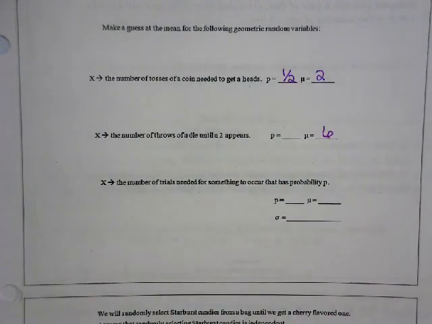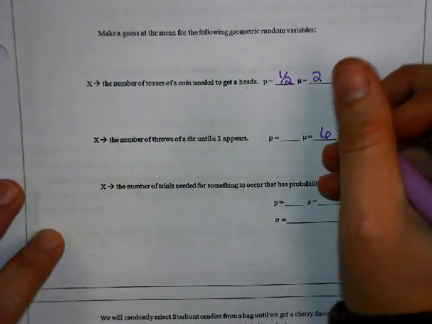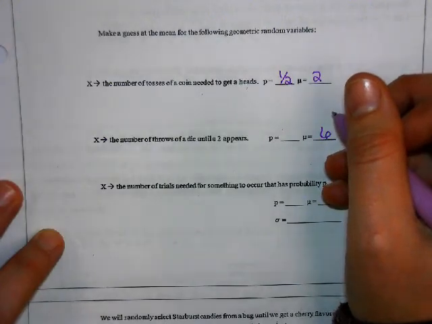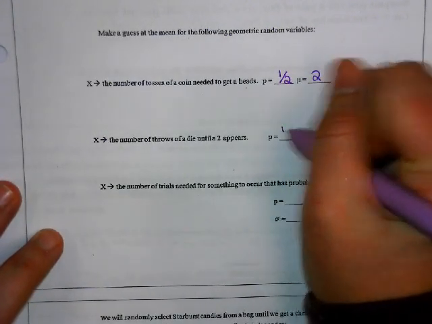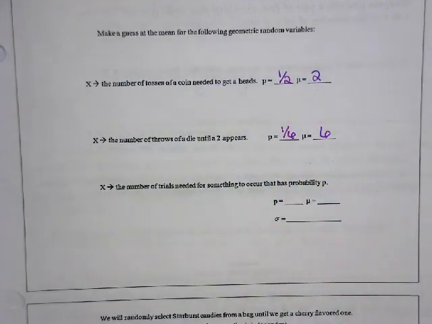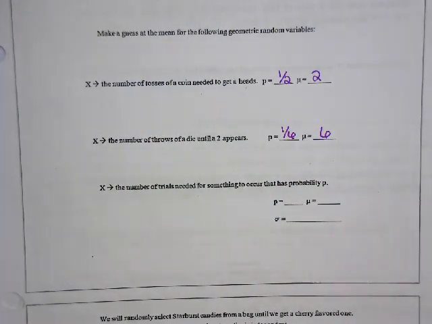What's the probability of success? 1 out of 6. On average, it should only take us 6 tries, but it could take us longer. Let's test it.